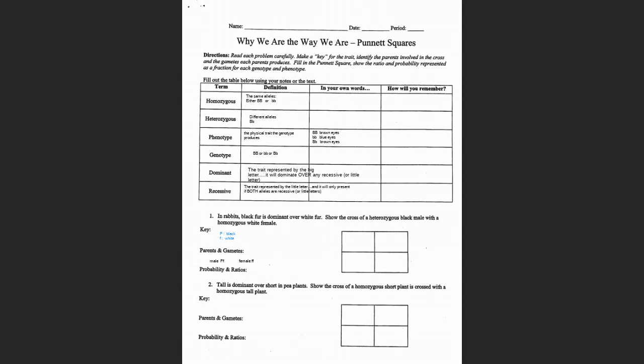And the reason for that, if anyone is confused on that, our male was big F, little f because he was heterozygous, and heterozygous meant different alleles, one big, one little, one dominant, one recessive. The female is homozygous, which means they're the same. And since she is white, if you look here, little f represented white, so it has to be little f. Okay? So that brings us to our Punnett square.